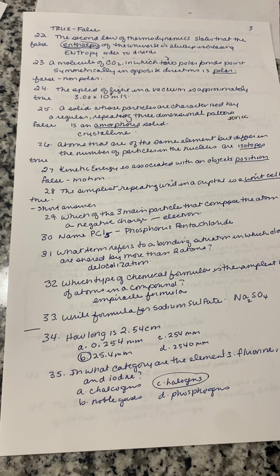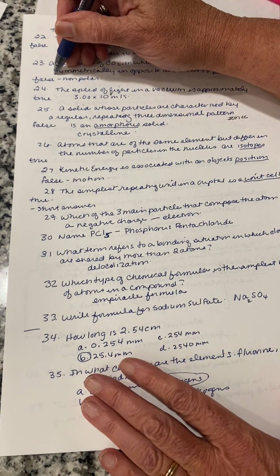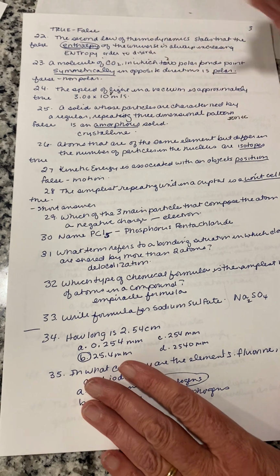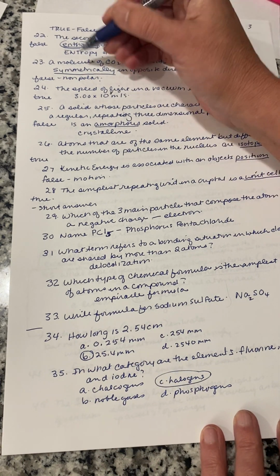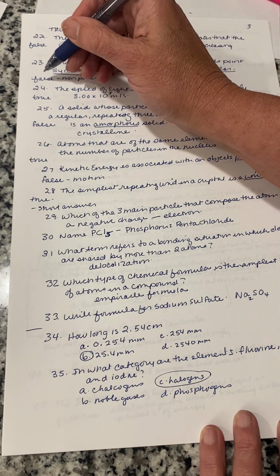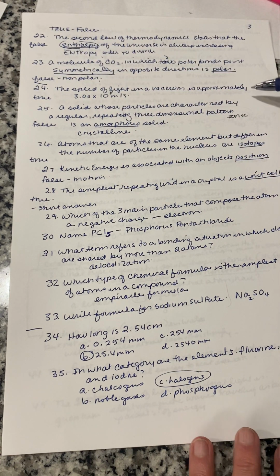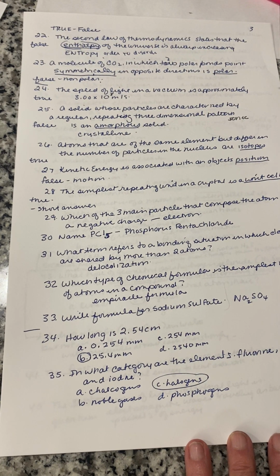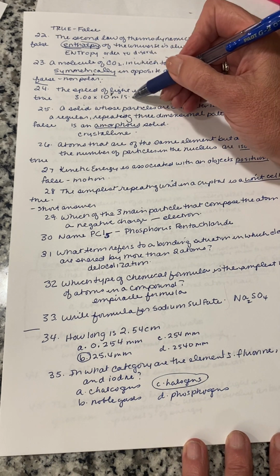But anyway, number 23, a molecule of carbon dioxide in which polar bonds point symmetrically in opposite directions is polar. No, if they are symmetrical, that means they're equal. They don't have poles. They're all equaled out. It would be nonpolar. Anything that has symmetry would be nonpolar, so that would be false. The speed of light in a vacuum is approximately 3.00 times 10 to the 8 meters per second. Yep, that's perfect. That's what it is.